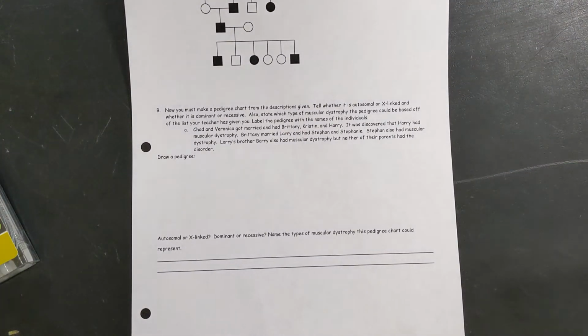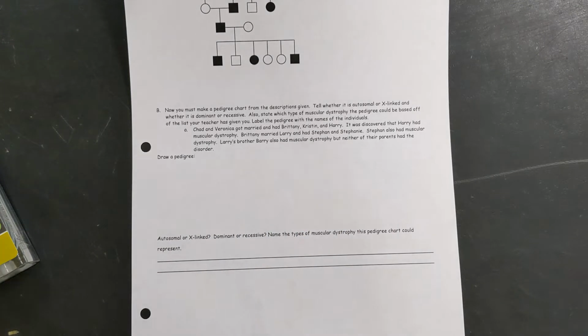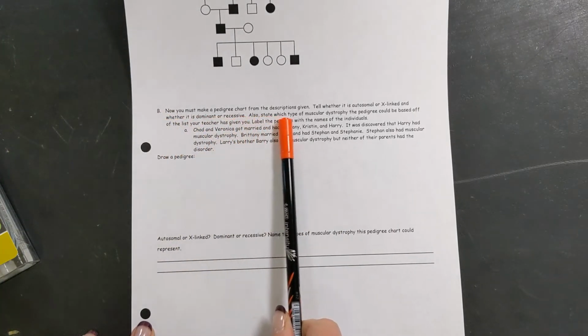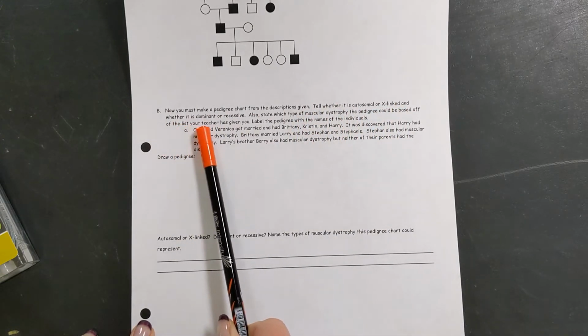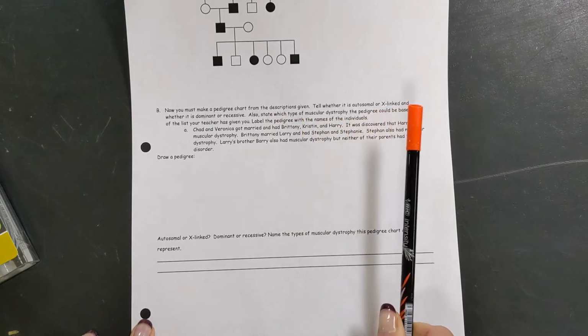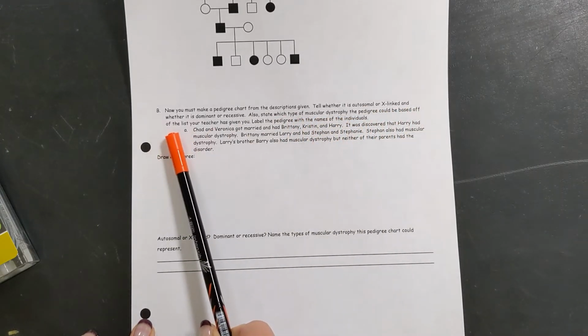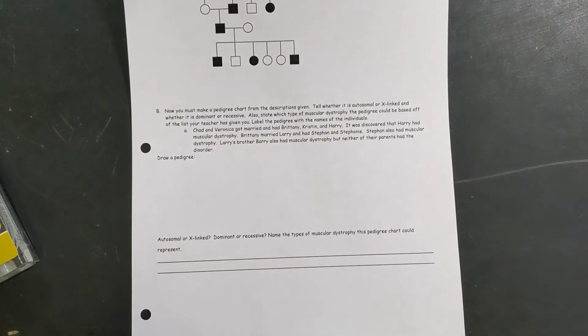Okay, I am going to walk you through this example of a pedigree chart, fully creating the pedigree chart down here for the traits given. So it says you must make a pedigree chart from the descriptions given. Tell whether it is autosomal or X-linked and whether it is dominant or recessive. Also state which type of muscular dystrophy the pedigree could be based off of the list your teacher has given you. Label the pedigree with the names and individuals.